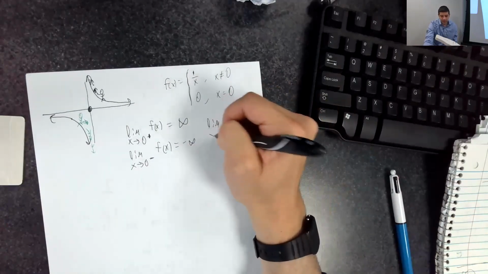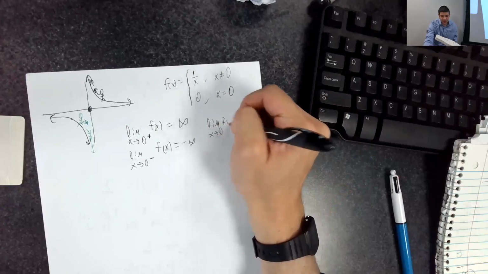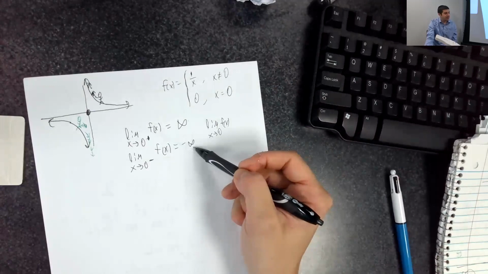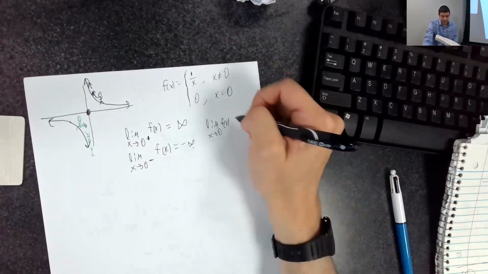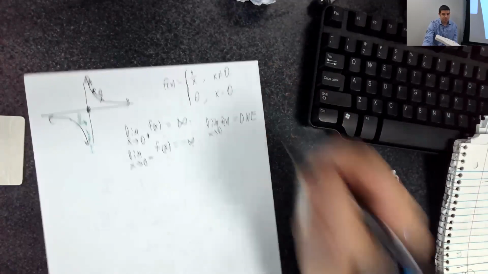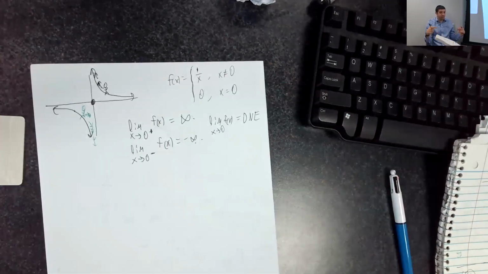What about the actual limit? The actual limit is a matching game. Do they match? Does not exist. It does not exist, but more specifically, they don't match. Infinity and negative infinity do not match. So D and E. What if they did match? What if they were both infinity? Infinity. What if they were both negative infinity? Negative infinity. So the regular limit is just a matching of the left and the right. That's what it means. Have to look left and right.